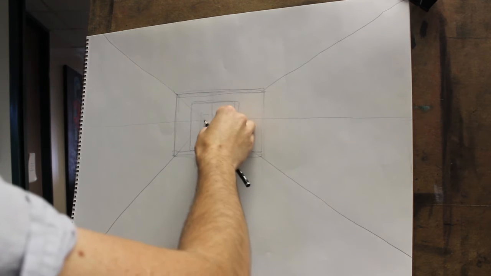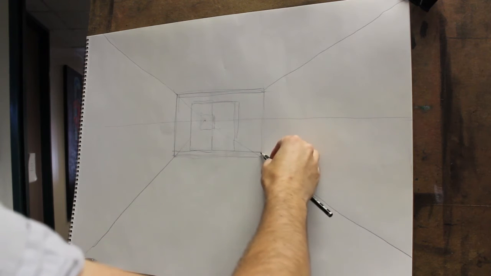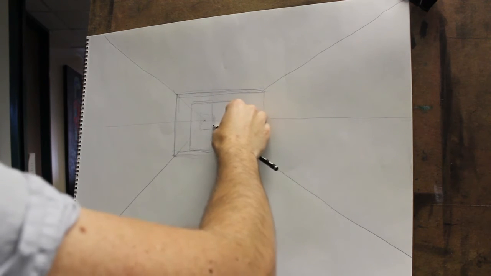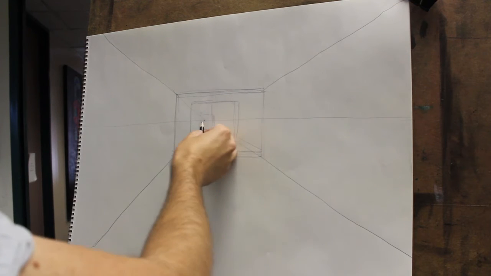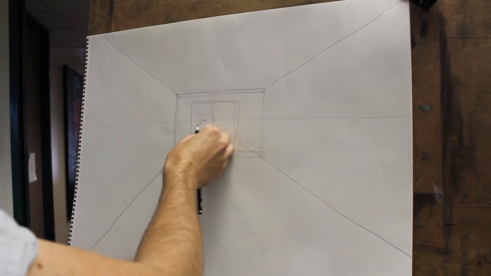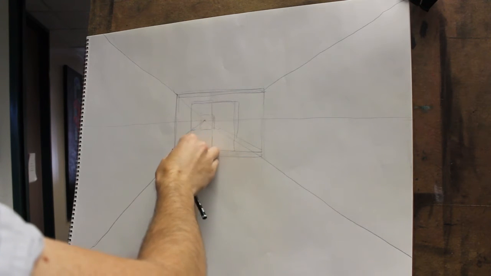Right? And the bridge is going to go out from about here, because it's not going to meet up with this line, right? Same thing over here. Bridge is going to start from like here.